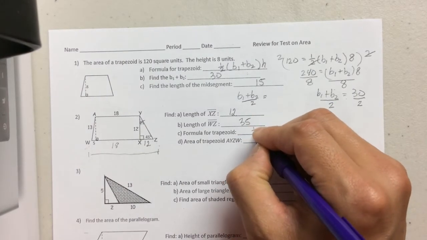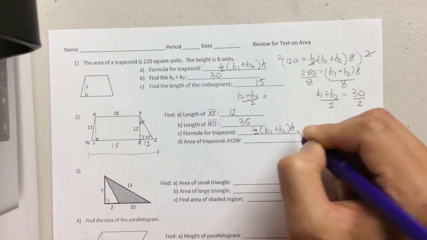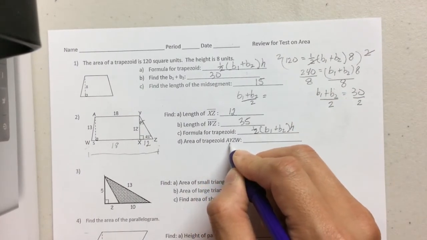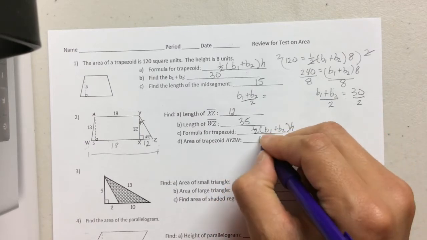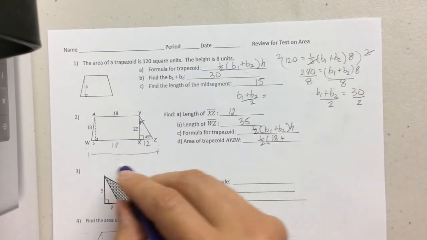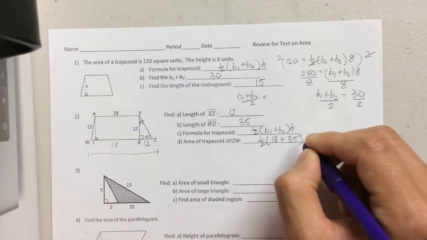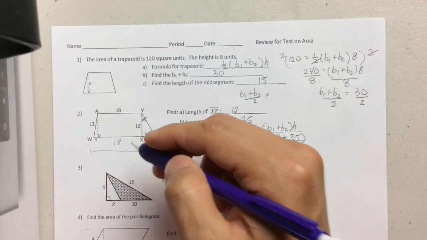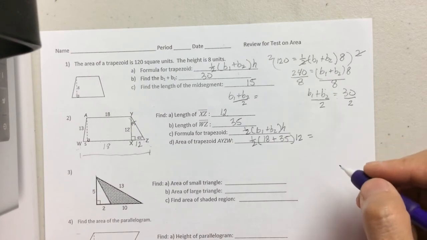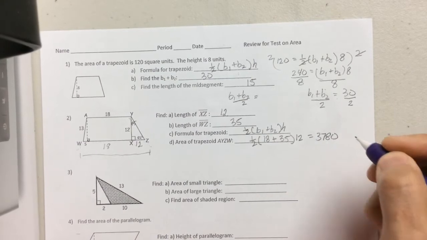Now once again it asks you for the area of the trapezoid. You know that's 1/2 times base 1 plus base 2 times the height. So to find the area of this trapezoid AYZW, just plug it in. You get 1/2 times base 1, which is 18, plus base 2, the length of WZ, that's 35, times the height. The height here is 12. And when you multiply that out, you get that the area is 3,780.